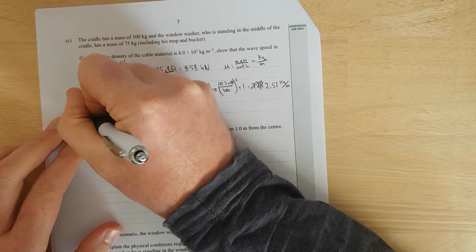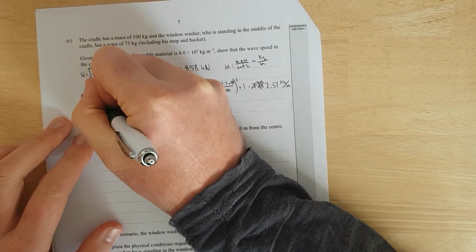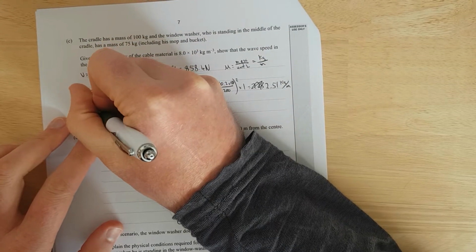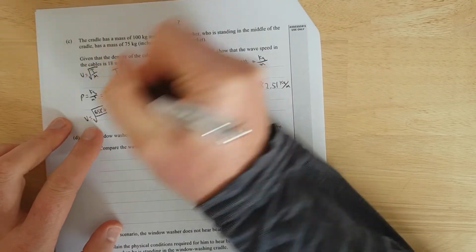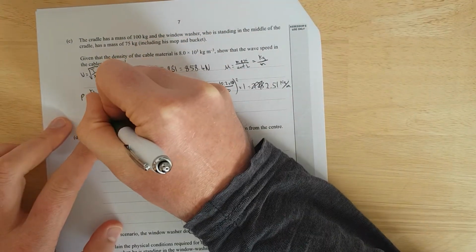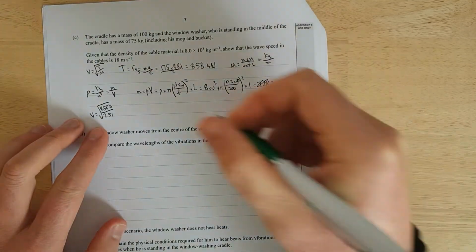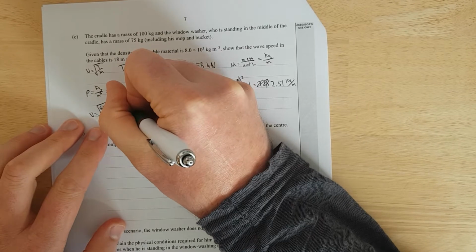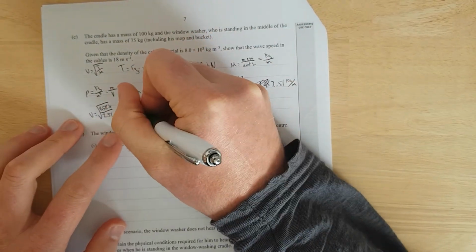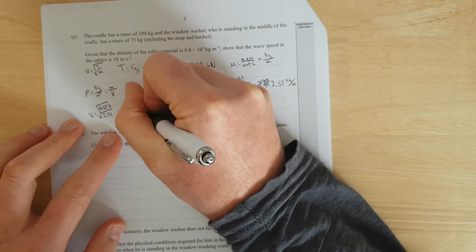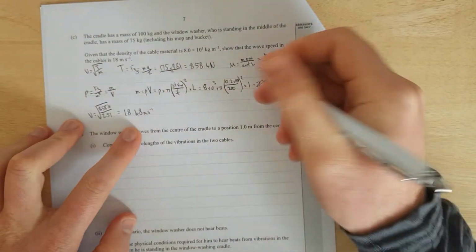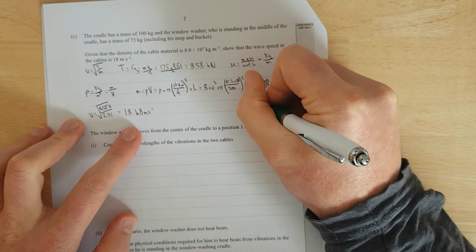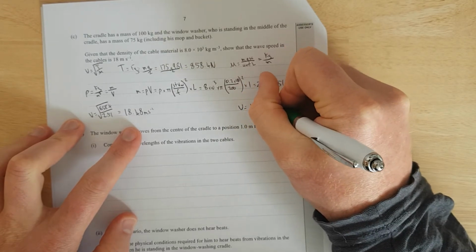So we have V is equal to the square root of the tension, which was 858.4, divided by 2.51. Hope we can see that. We totally can. And that is going to be equal to 18.48 meters per second, negative 1, because it's a velocity. It said show it's 18, so we have shown thus that the velocity is 18 meters per second.